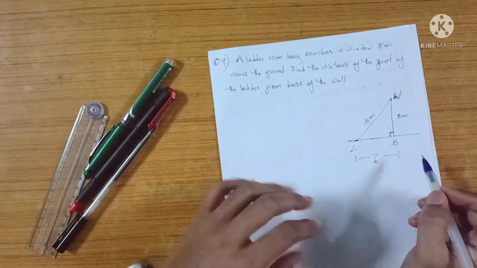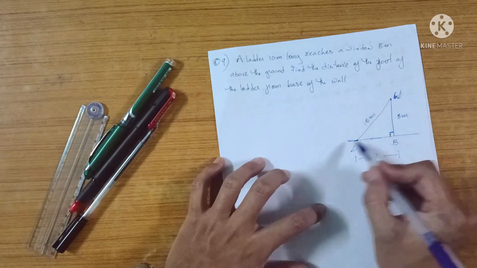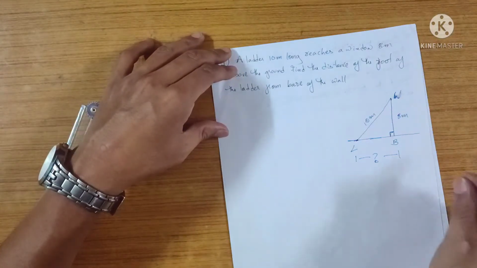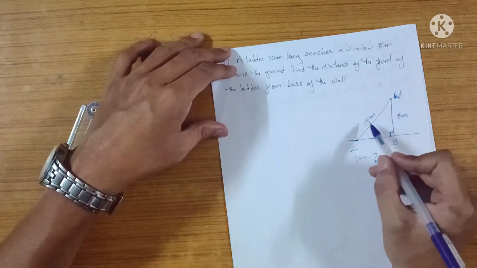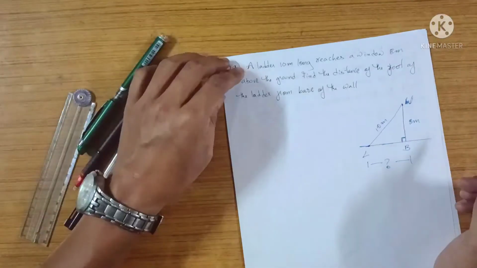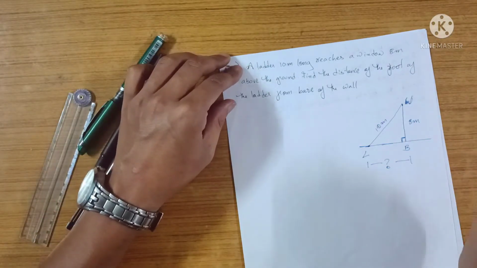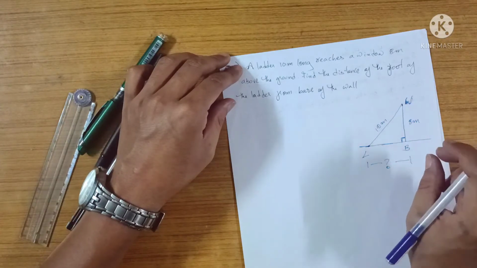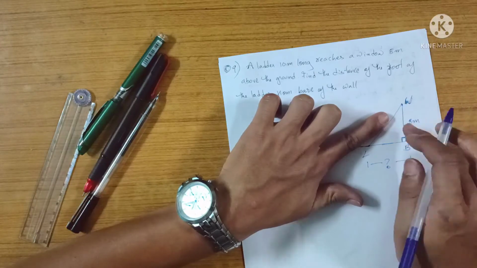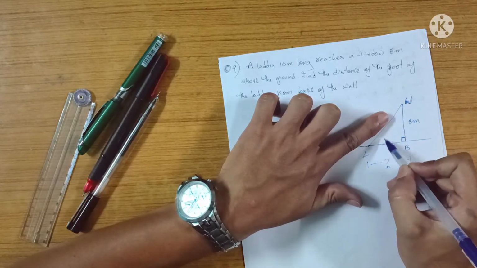We can see clearly that the ladder, the window, the wall and the ground form a right angle triangle. If it's a right angle triangle and you know two of the sides, then you should always use Pythagoras theorem. You will be studying this kind of question in chapter 9 also, but there only one side will be given and another angle will be given.